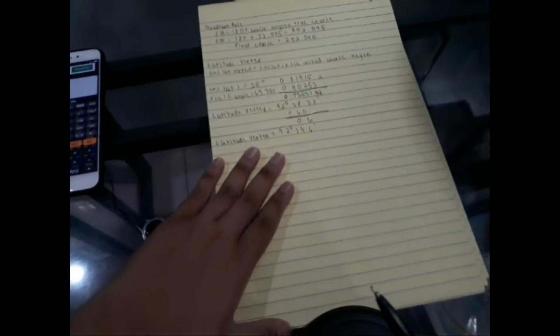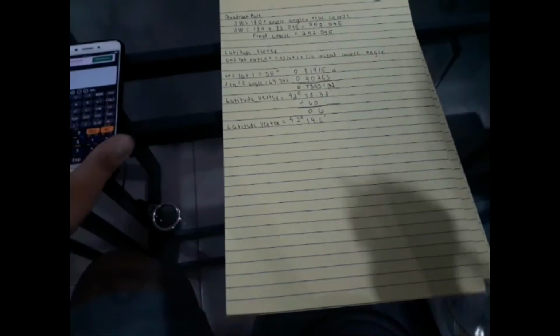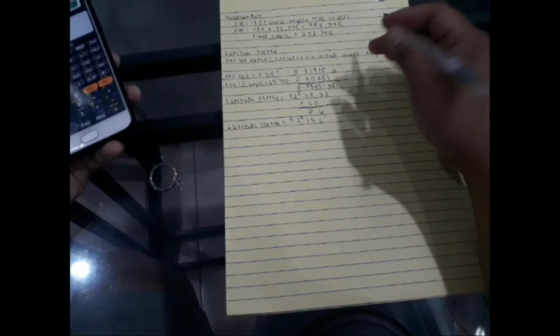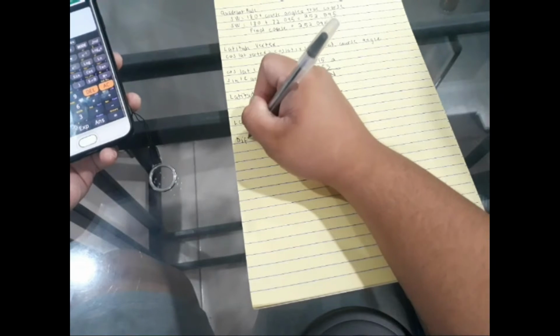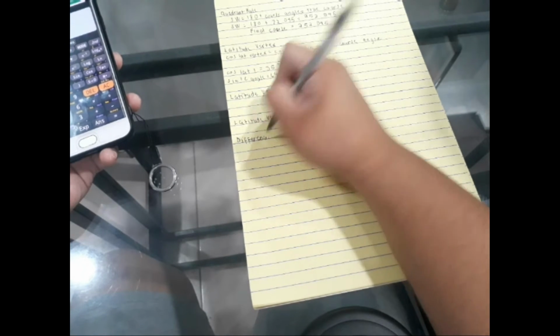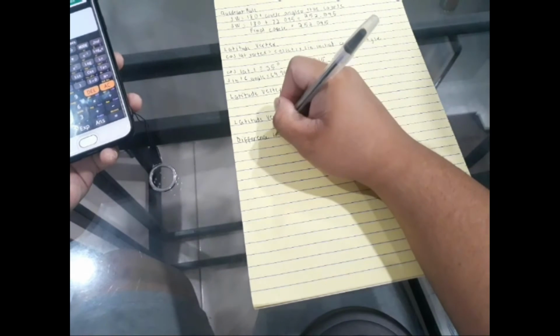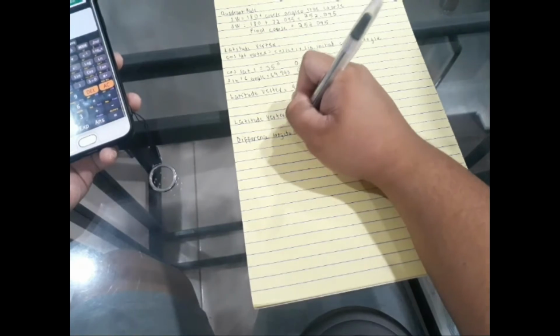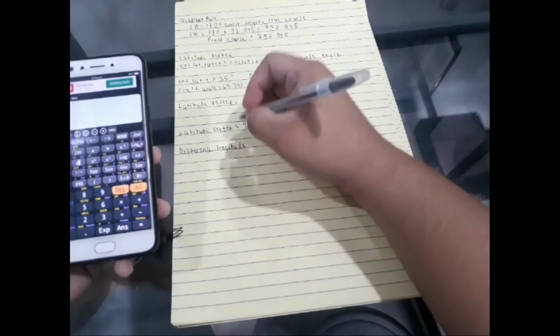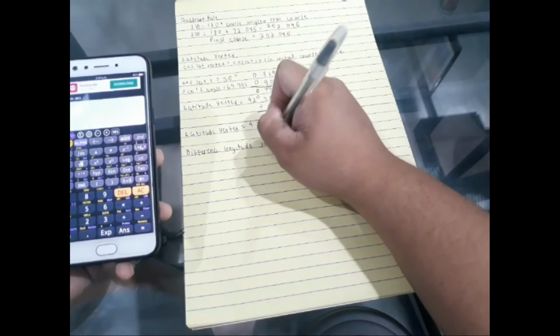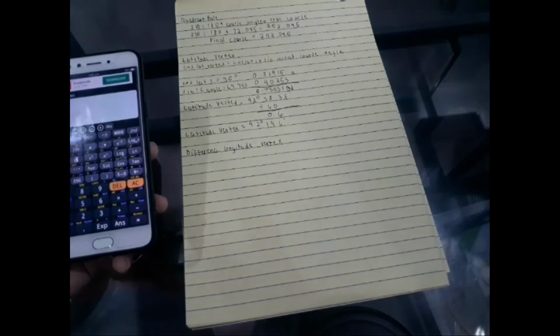So the next part is the difference longitude vertex. There you go, longitude vertex. There you go.